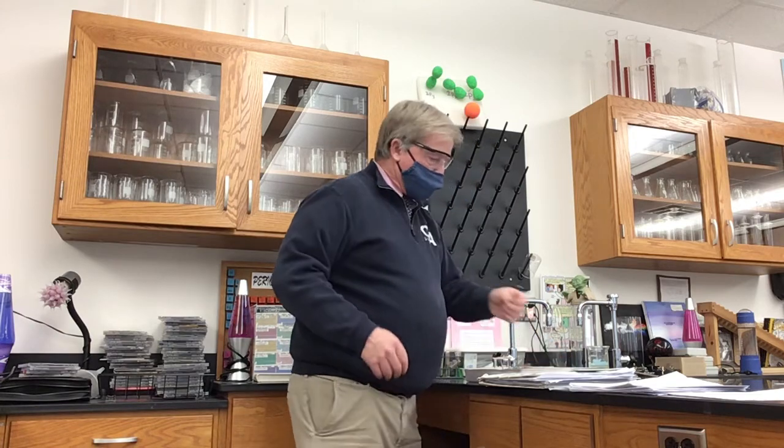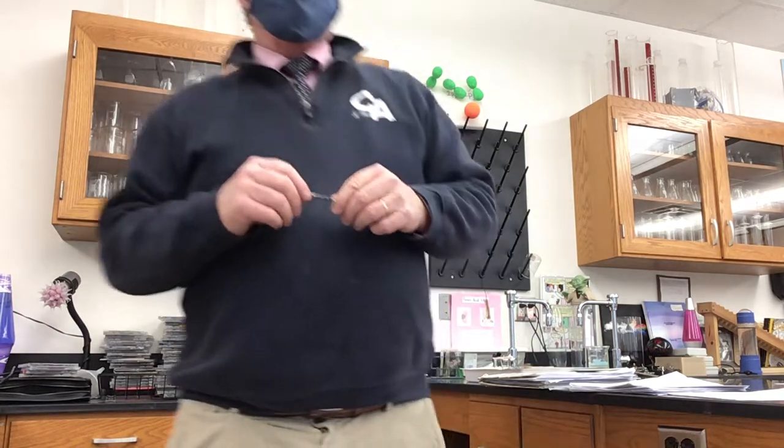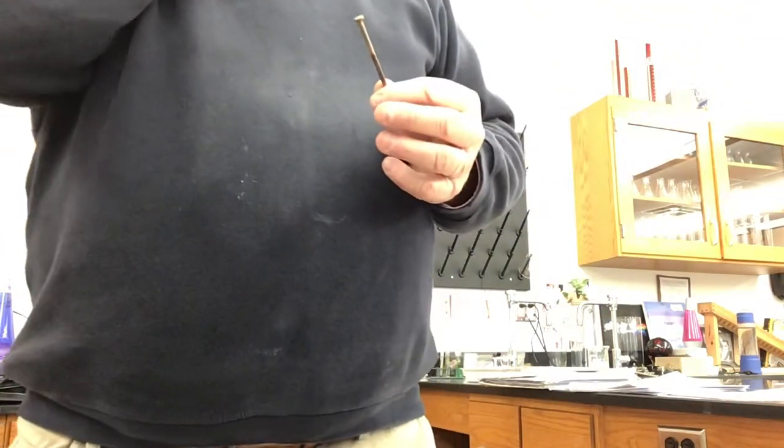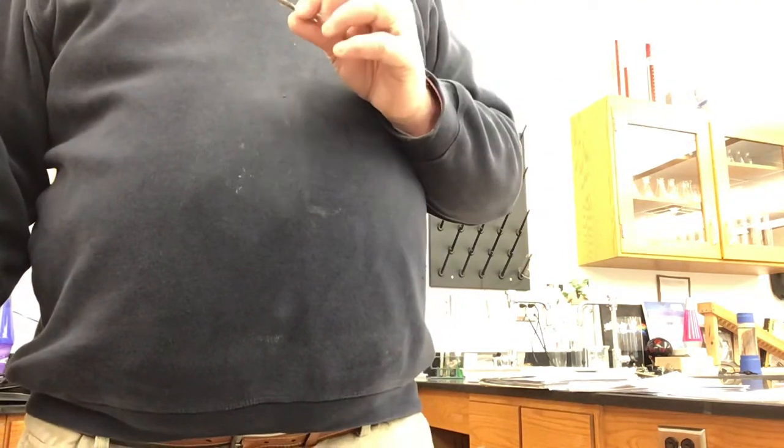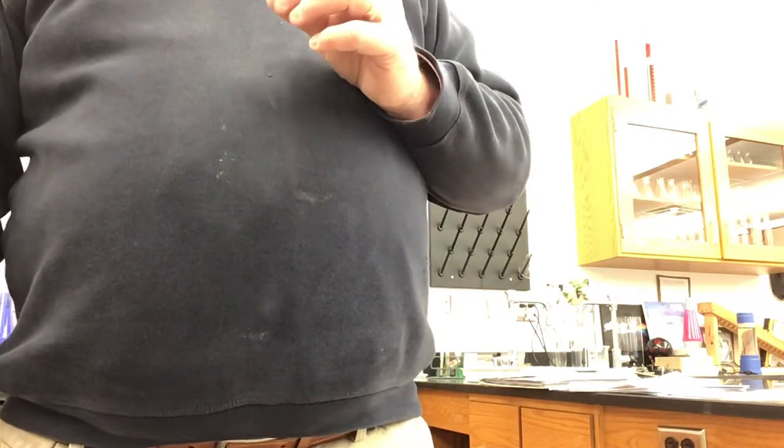And so what is a nail made out of? You can buy aluminum nails. There are aluminum nails. They don't rust. And I sometimes buy aluminum nails if I want to put something outdoors and I don't want it to rust. But these are made out of what? Steel, aren't they? Now steel's an alloy, but the main component in steel is what element? Iron.